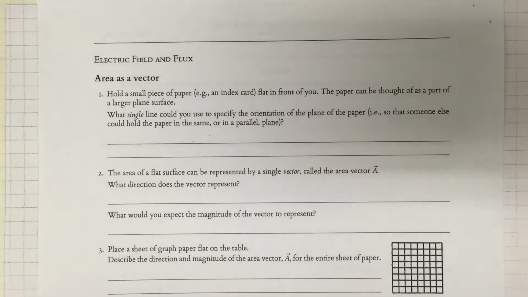All right, so the first question here asks us to hold a small piece of paper flat in front of us. And this paper can be thought of as a larger planar surface. We want to figure out what single line could you use to specify the orientation of the plane of paper.